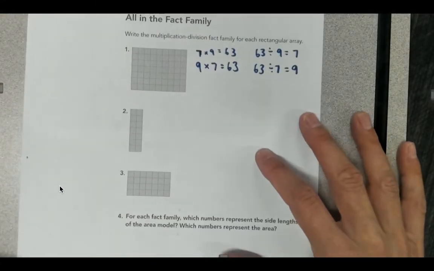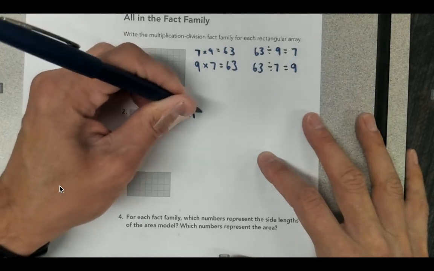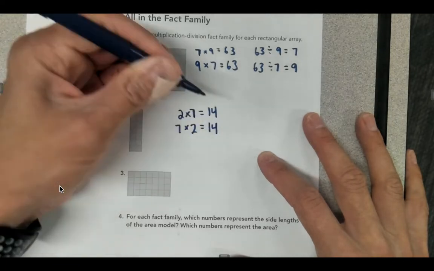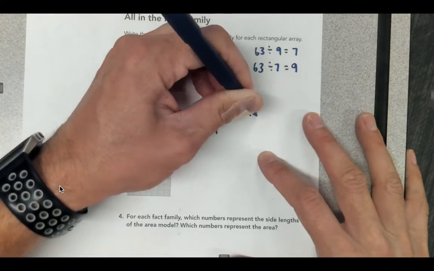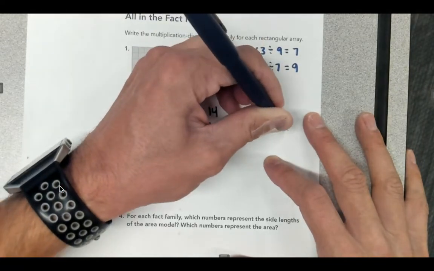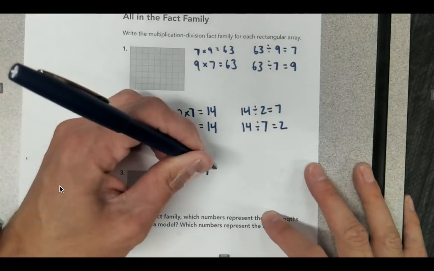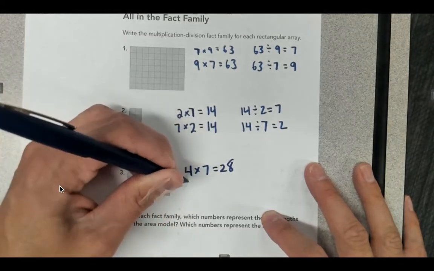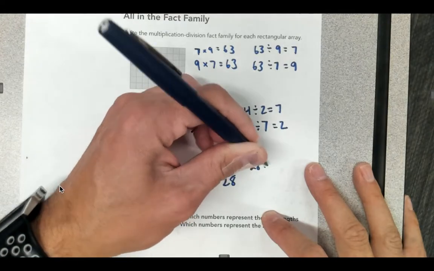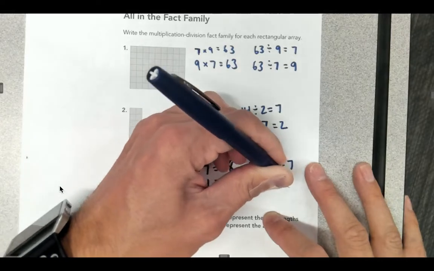I can do the same thing for 2 and 3. 2 times 7 is 14. 7 times 2 is 14. 14 divided by 2 is 7. 14 divided by 7 is 2. 4 times 7 is 28. 7 times 4 is 28. 28 divided by 4 is 7. 28 divided by 7 is 4.